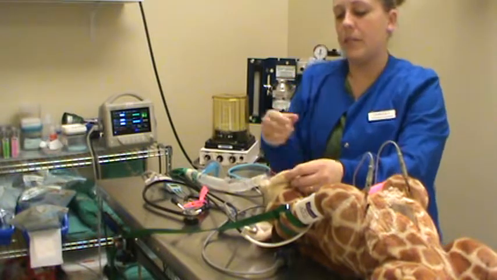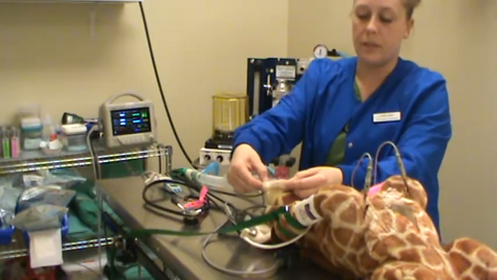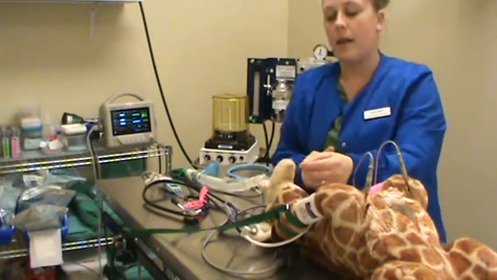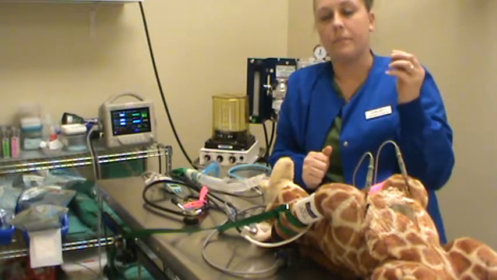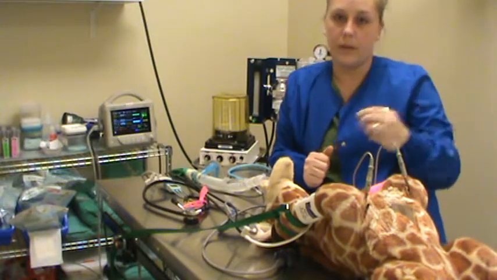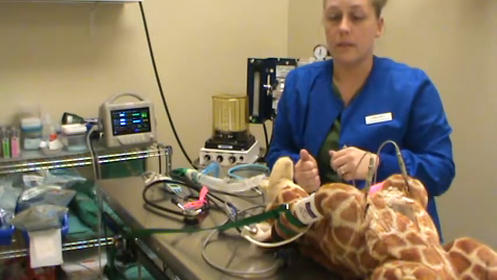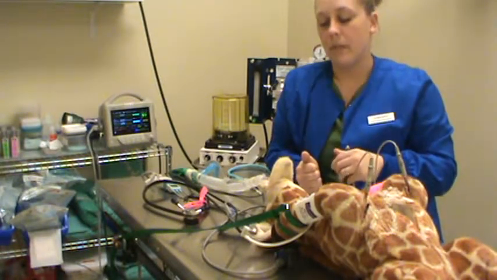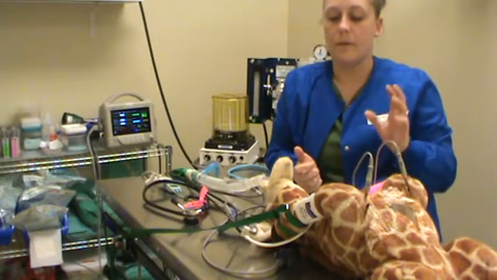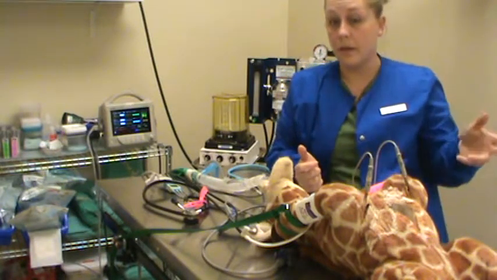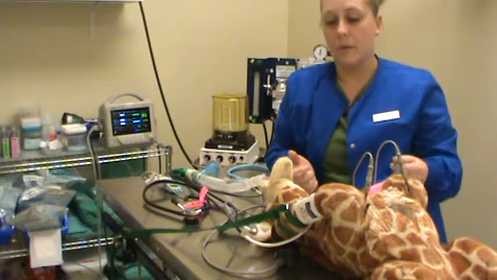So in this patient, you would just blanch the gum tissue, just pinch it a little bit, and you're going to watch for the return of the blood to the area. So a normal CRT is going to be less than 2 seconds, and the mucous membrane color is supposed to be pink, bright pink.